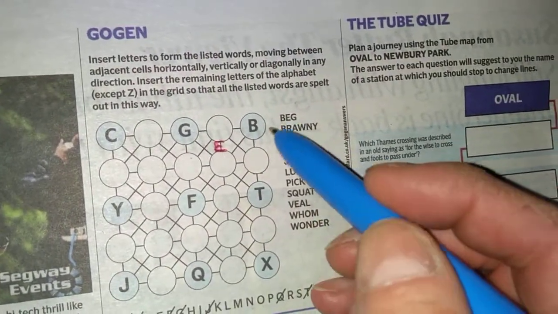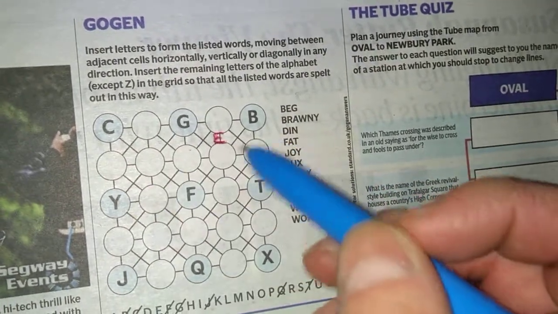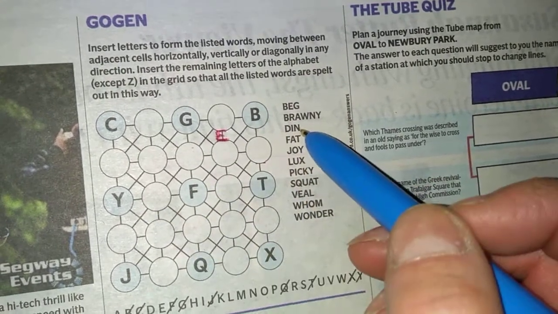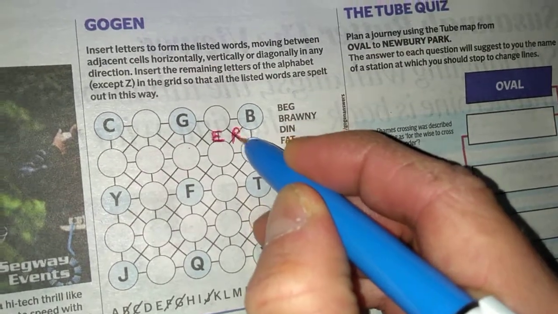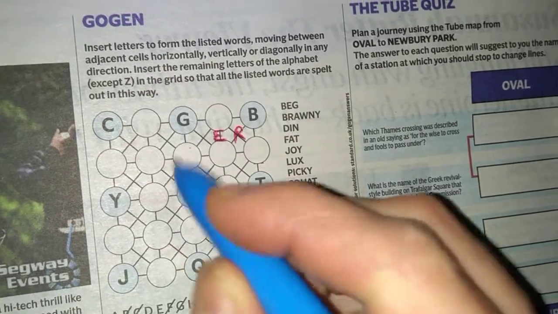Next we look at brawny. Well, there's the B and there's the Y. So B-R-A, they could actually be anywhere here, those letters, so we've got nothing there, except the fact that we know an R will be next to the B, so it's in between these three here. So I put it on that intersection there.